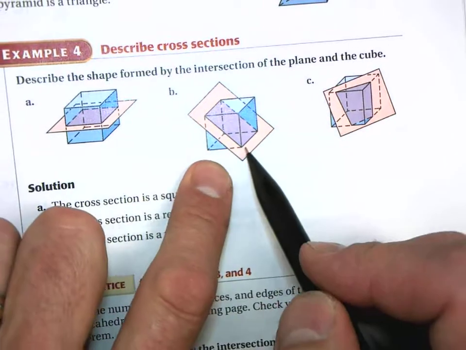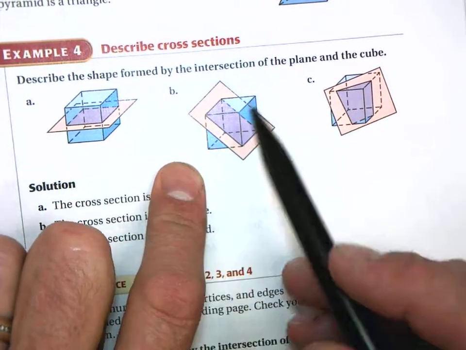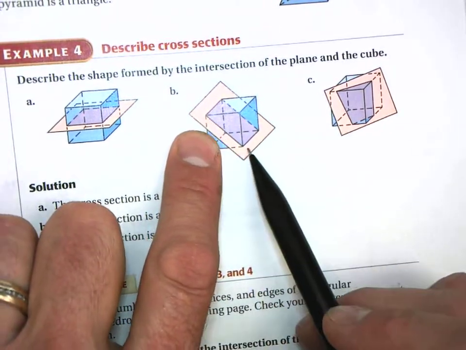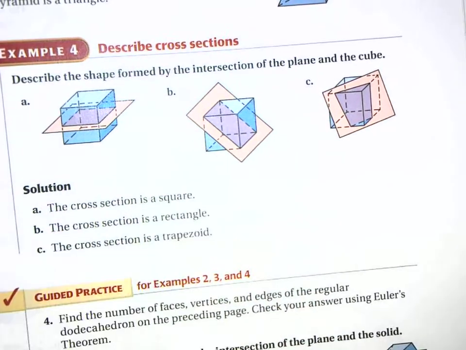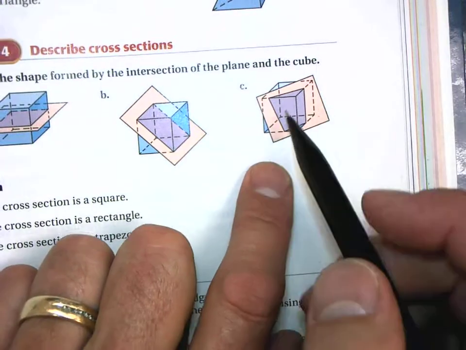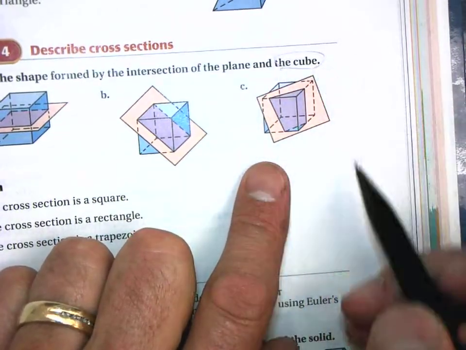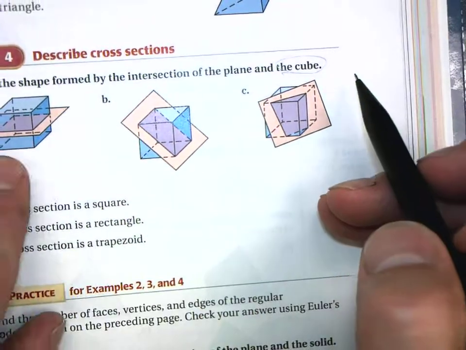And here it looks like a cube to me. And if you were to cut this diagonally, then you would create a rectangle there. And then here, oh yeah, here they're telling us it's a cube. I should have read the directions. So each of these is a cube.